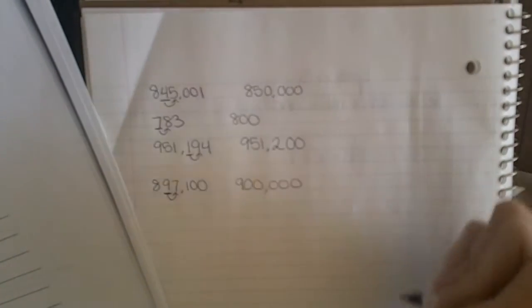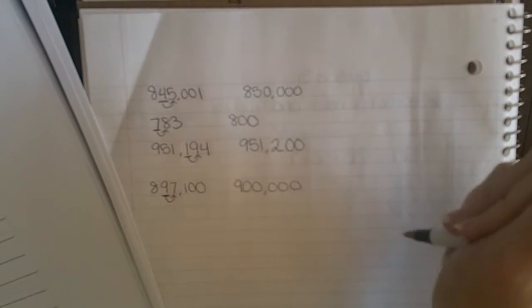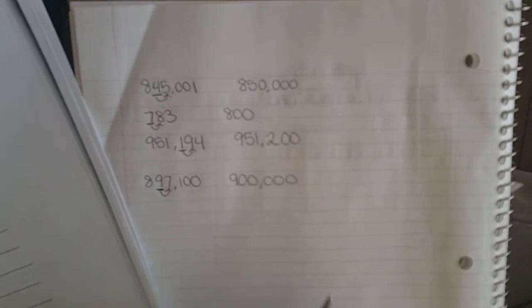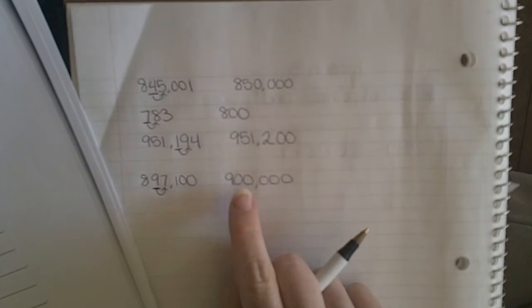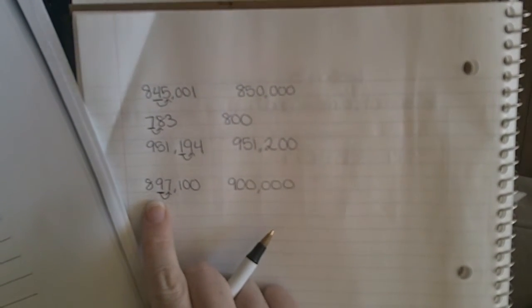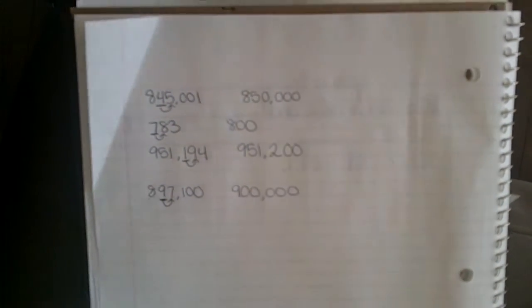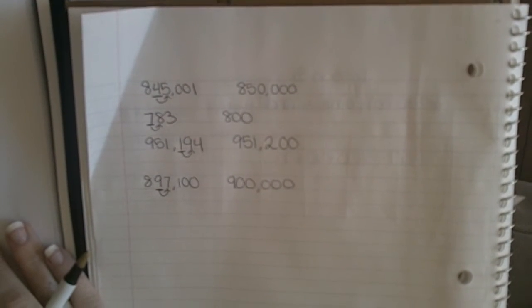And if you did your number lines, you would have gotten the same answer too, that this is obviously closer to 900,000 than it is to 800,000. All right, I really hope that these examples help you on your homework.